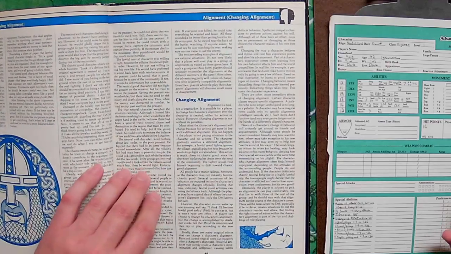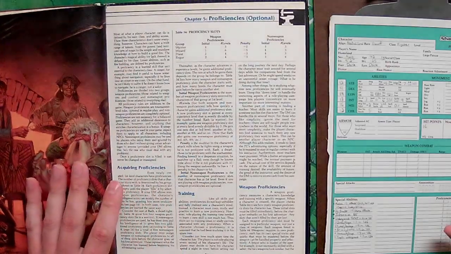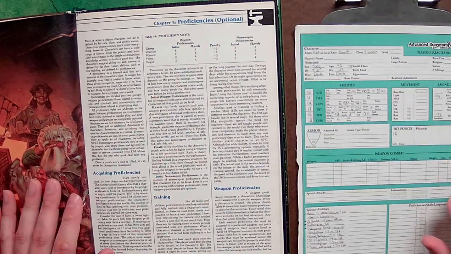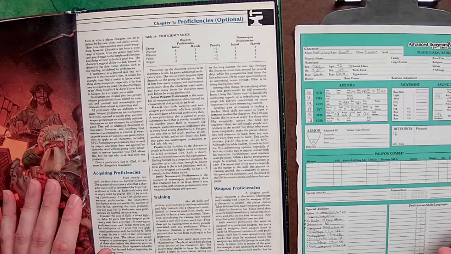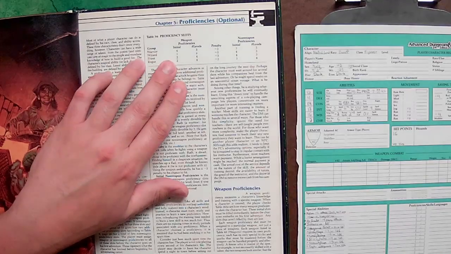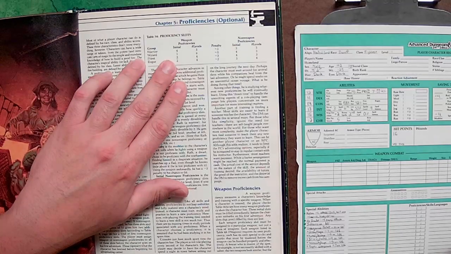Next is more alignment. Okay, proficiencies. All right, so weapon proficiencies, acquiring proficiencies. We have proficiency slots for warrior: 4 initial, number of levels 3, penalty -2, non-weapon 3, level 3.